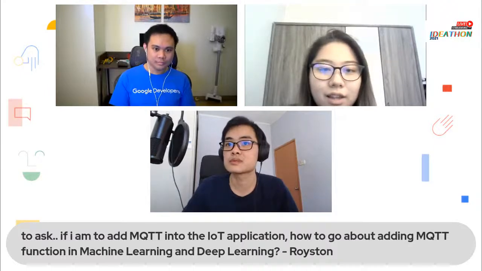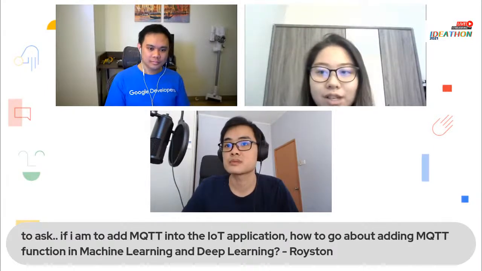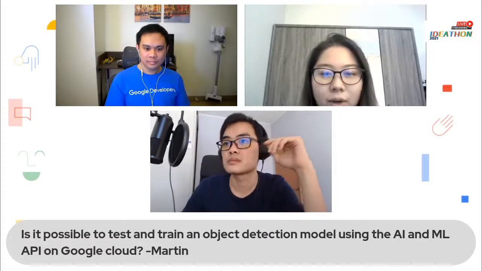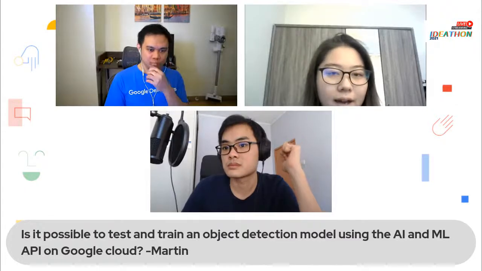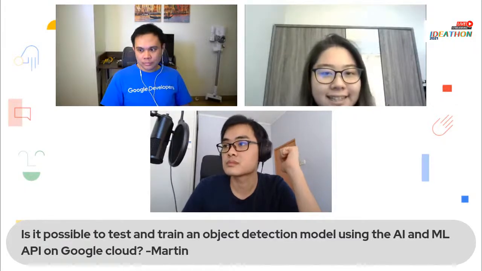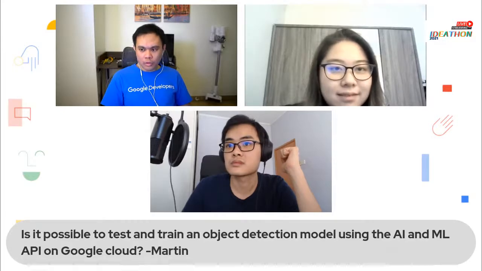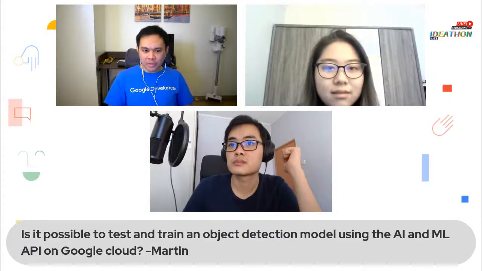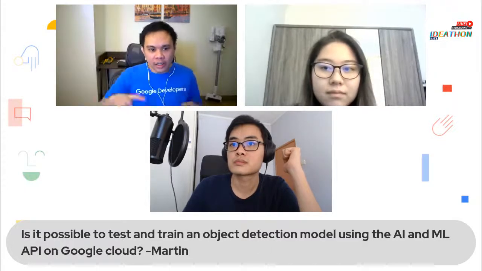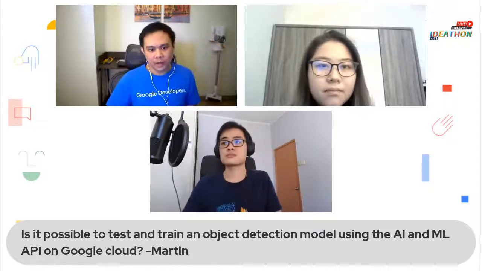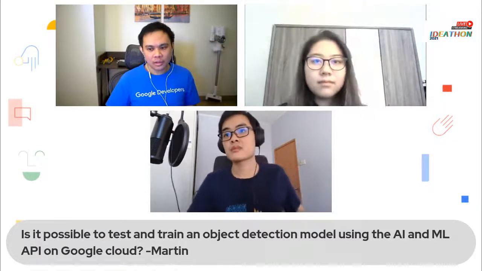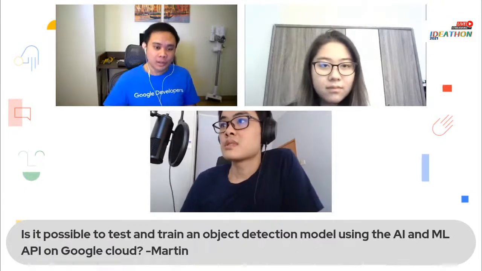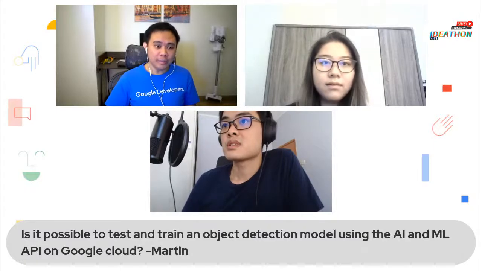Okay, thank you. And let's pull up the next question. Is it possible to test and train an object detection model using the AI and ML API on Google Cloud? It's from Martin. So object detection using AutoML. I don't think you can do object detection, like if you have boundaries on the object. You'd have to do that using something else, run it on TensorFlow, not on the AI and ML API, on AutoML. I don't think so, but you can do label classification.